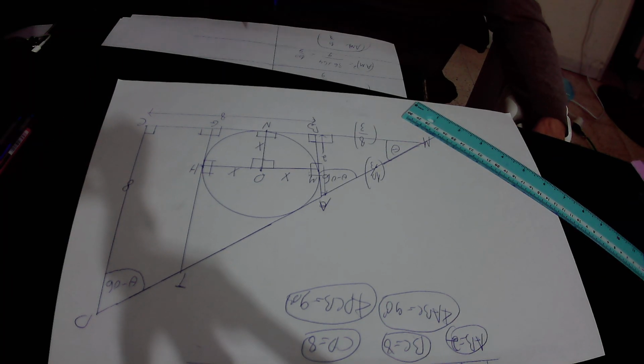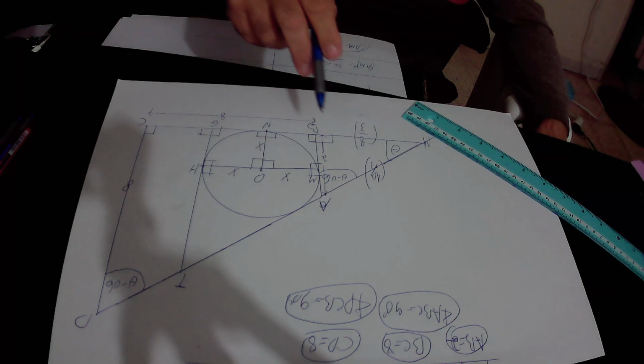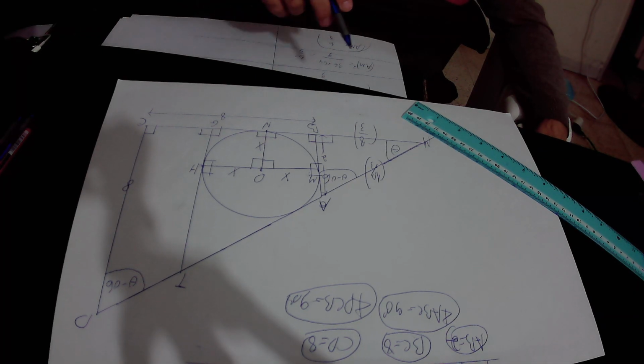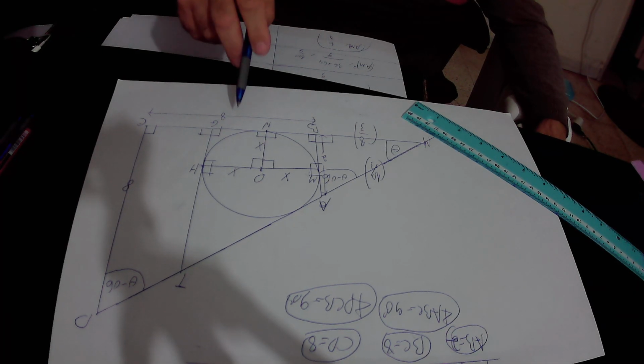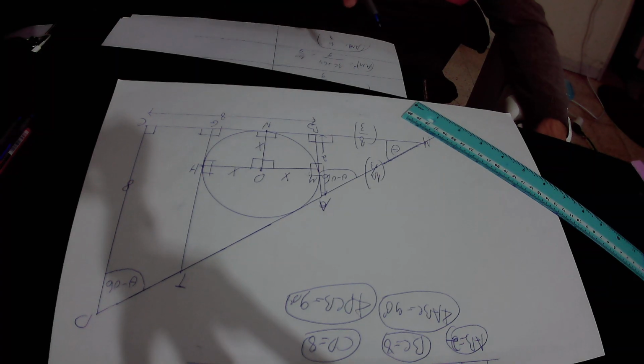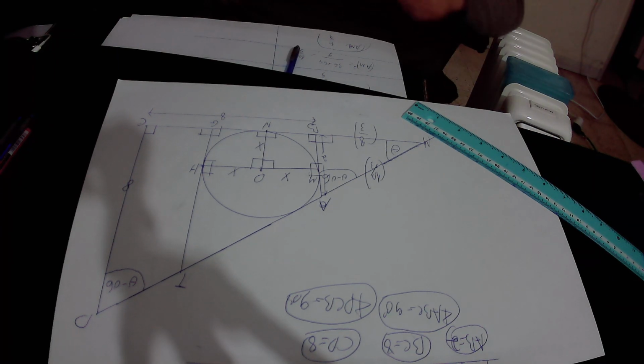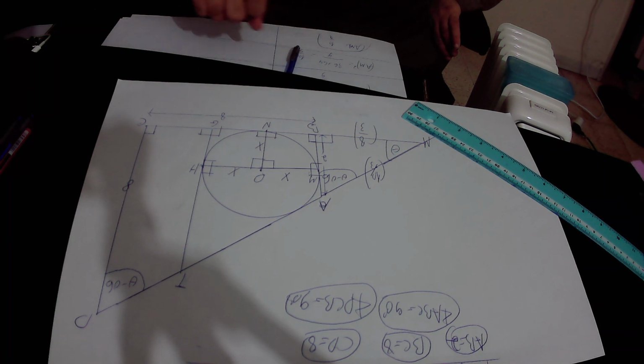In the next step, we'll focus on quadrilateral MHGB. This quadrilateral will have 1, 2, 3, 4 right angles. Any quadrilateral that has 4 right angles must be at least a rectangle, if not a square. So we will relate to quadrilateral MHGB as a rectangle, and we know that the opposite sides of a rectangle are equal to each other. That is to say, MH equals BG.